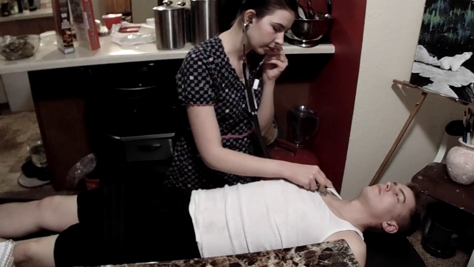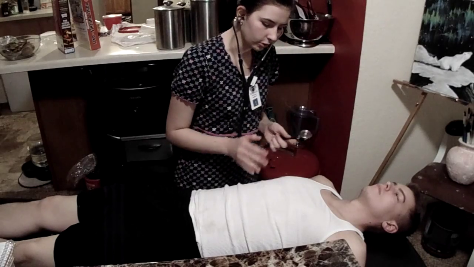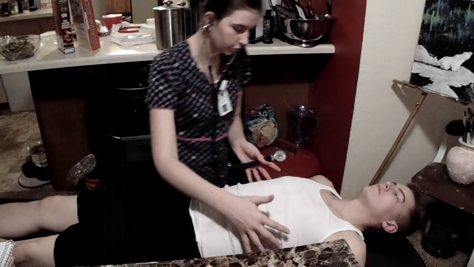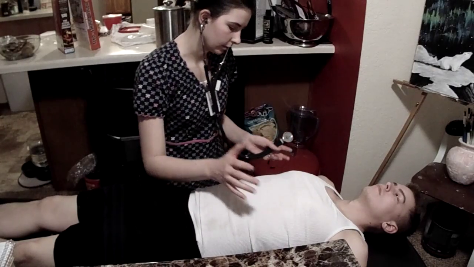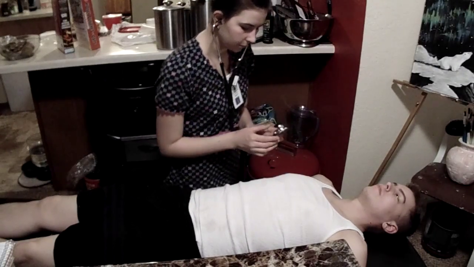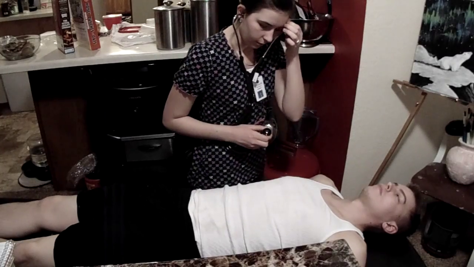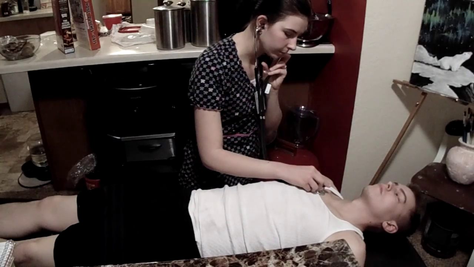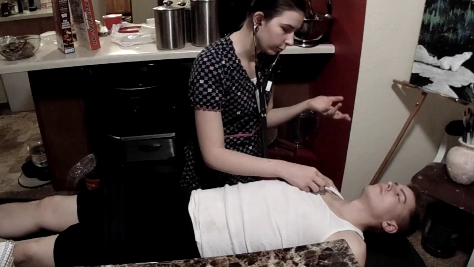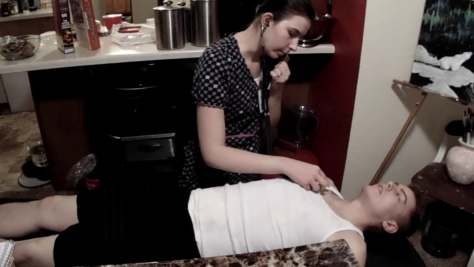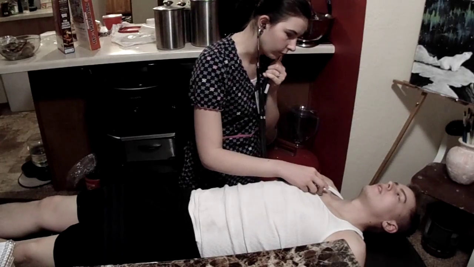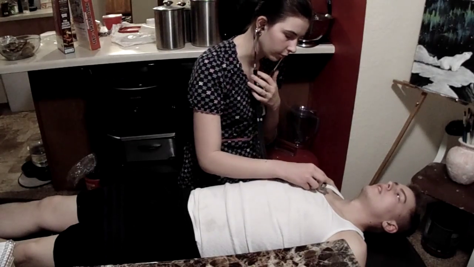And while I'm listening, or before I listen, I'm going to make sure that he has symmetry on breathing in and out on both sides, and that his lungs fill up to an adequate volume. Then I'm just going to have him breathe in and out through the mouth while I listen to each spot, and I'm going to go and compare back and forth. You don't have to breathe in and out through your mouth deeply.